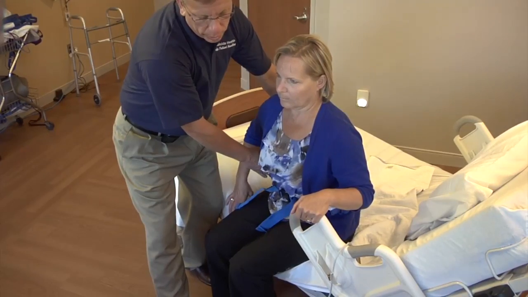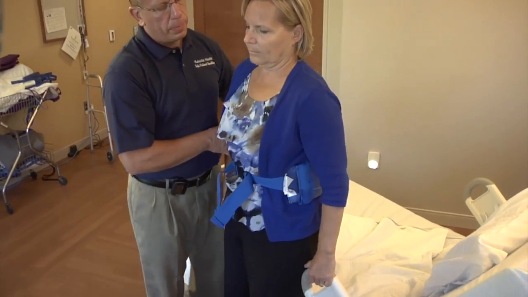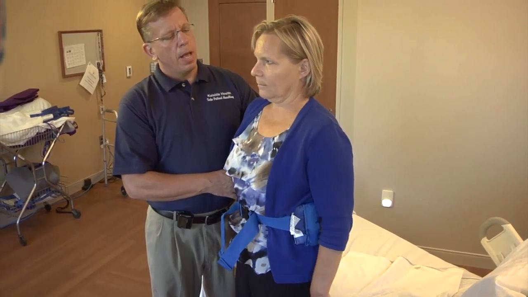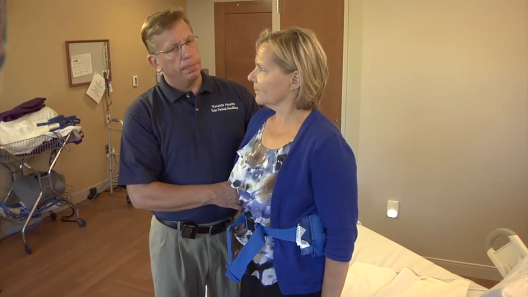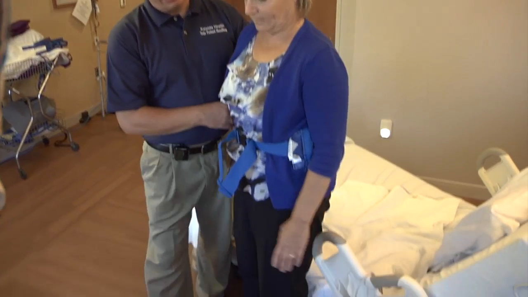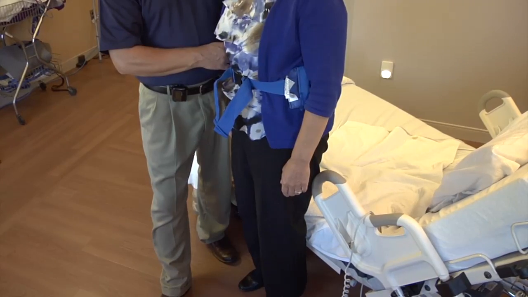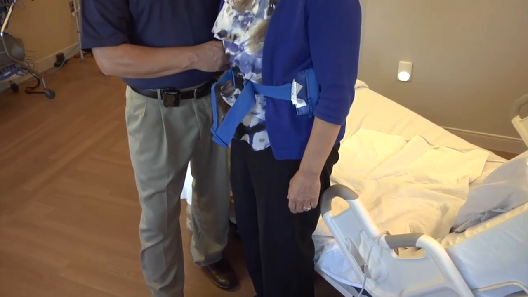Continue to talk to that patient and assess. Let me see you move your feet. Let me see you march in place. All are indicators that the patient is ready to bear their weight and walk. If a patient can't do that, you're very close to the bed, and the patient could be sat back down.